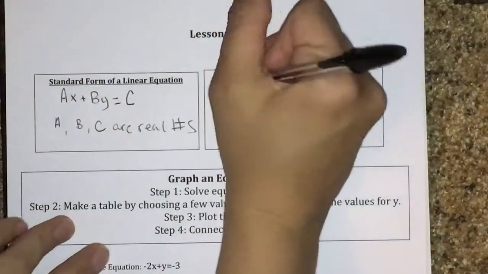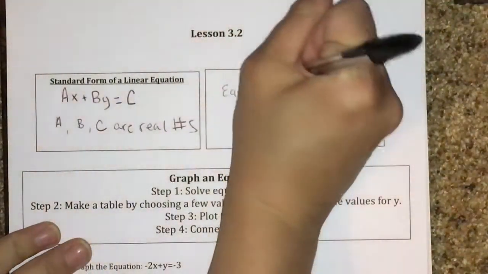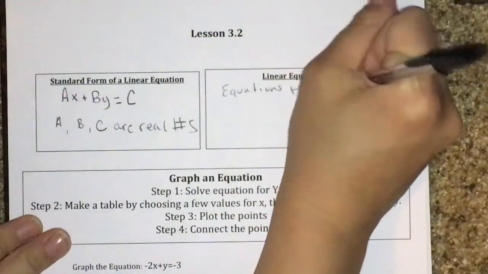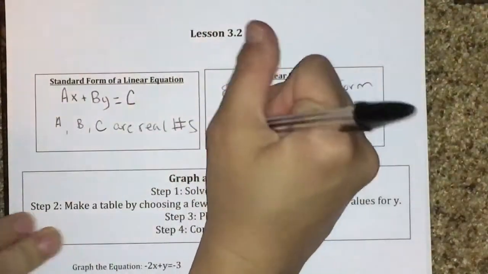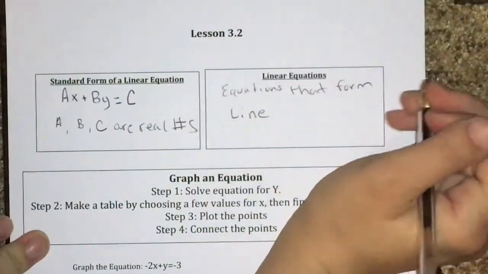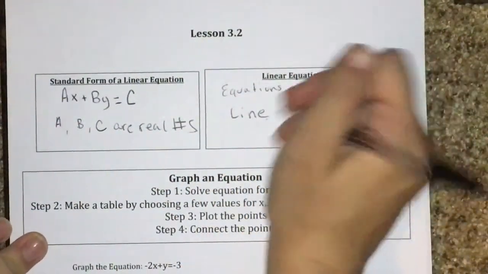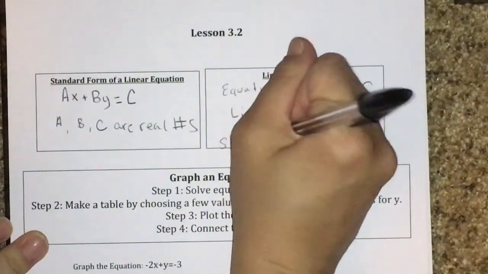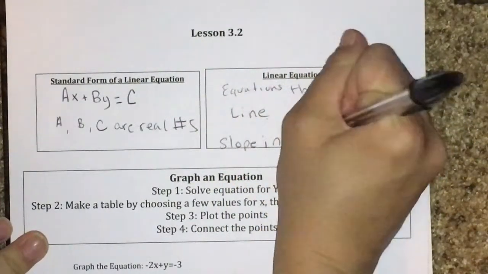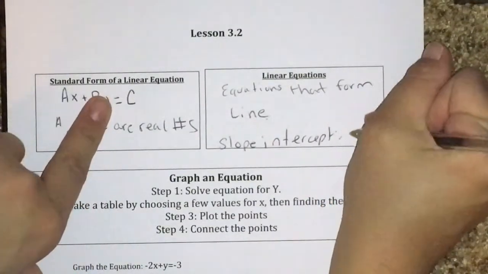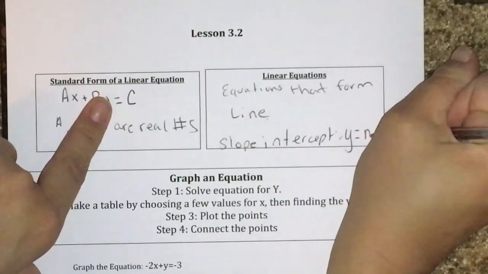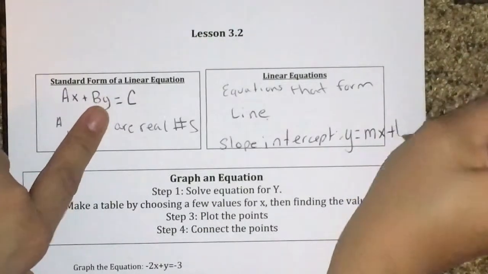Linear equations are equations that form a line; the word linear means line. Generally, your goal is to get it into slope-intercept form rather than standard form, which is y equals mx plus b.